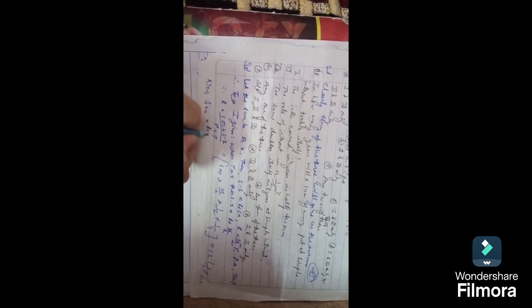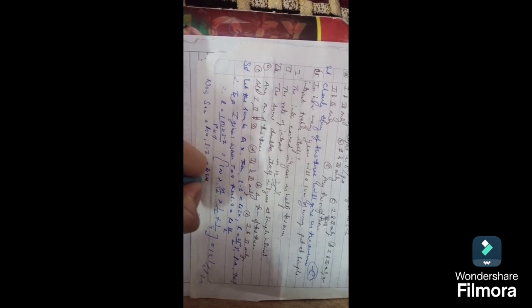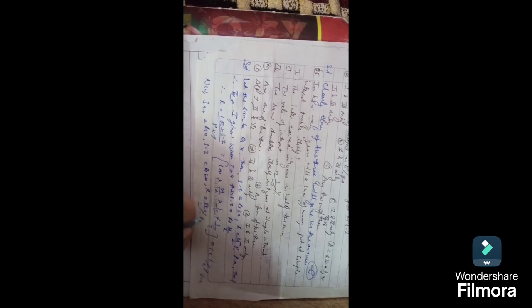Now sum equals rupees x, SI equals rupees 2x, R equals 25 by 2% per annum.